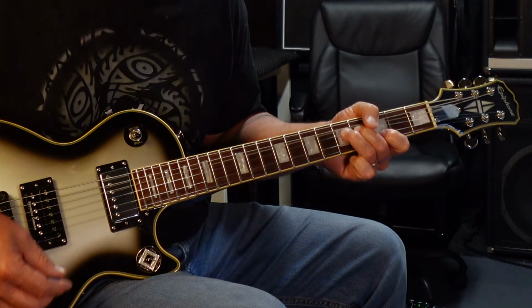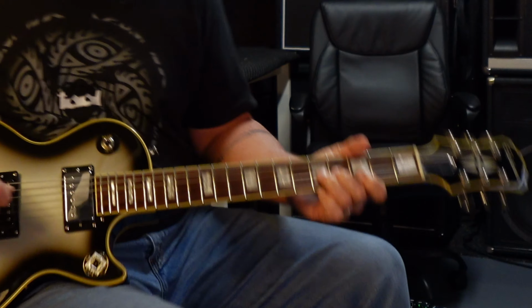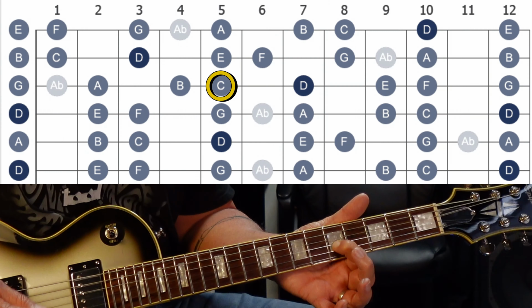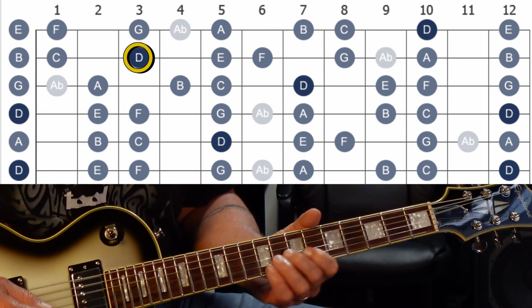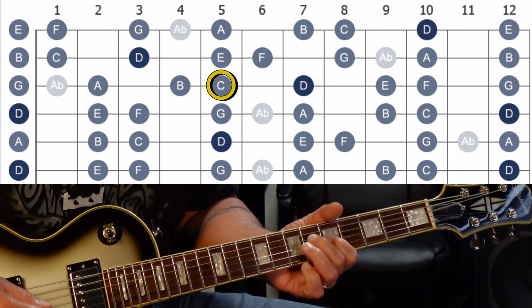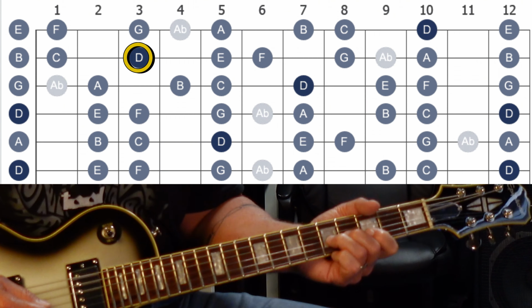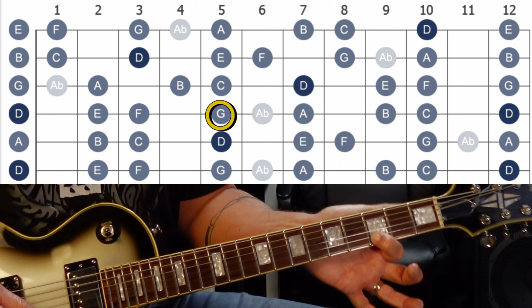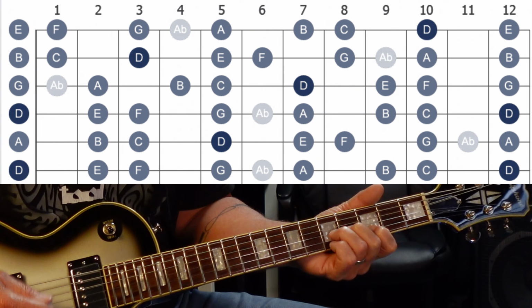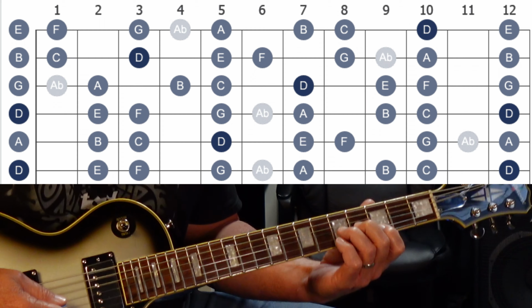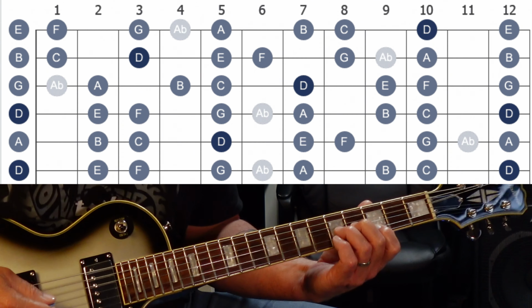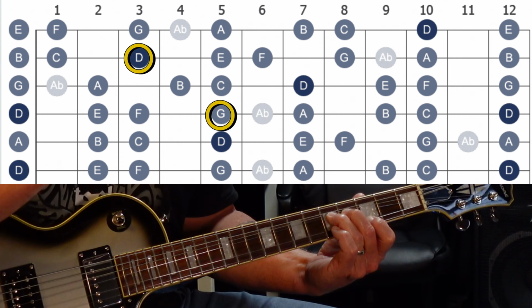D. Unison bend. What's a unison bend? A unison bend is, this is a C note, that's D. I'm gonna pull the C to the D, but I'm going to be striking the D at the same time. That's why it's called a unison bend. So I'm basically trying to match the two tones. See how they even out?